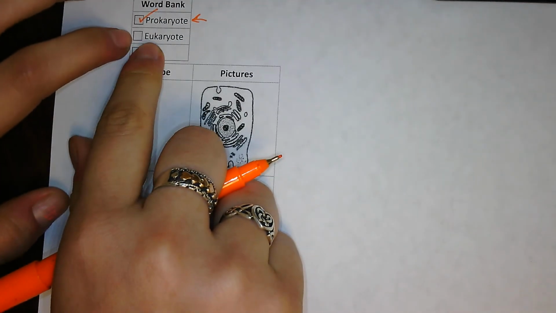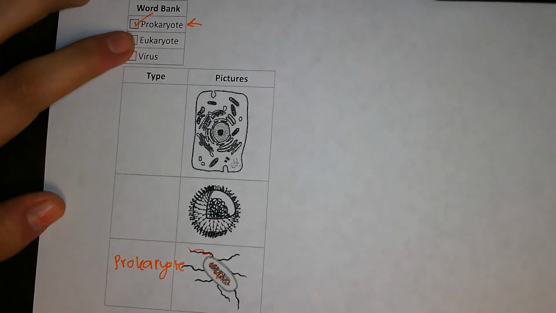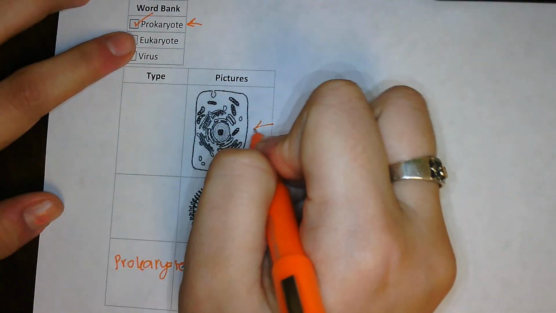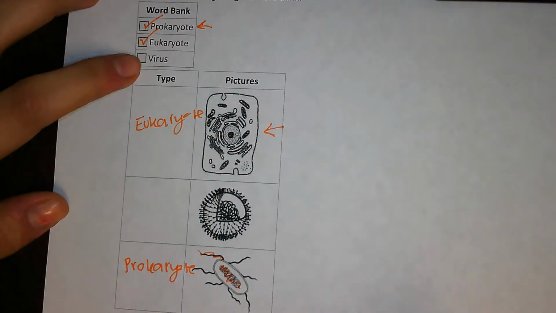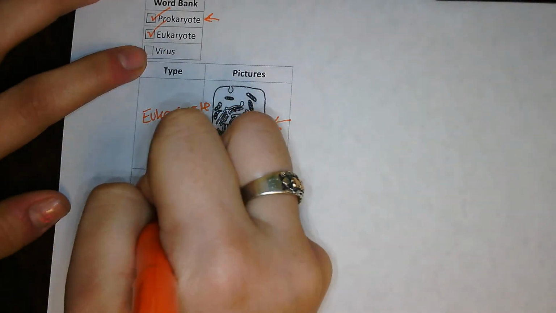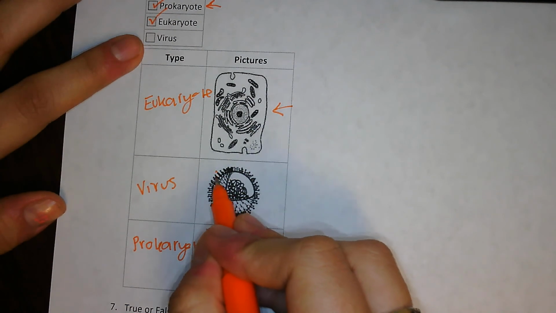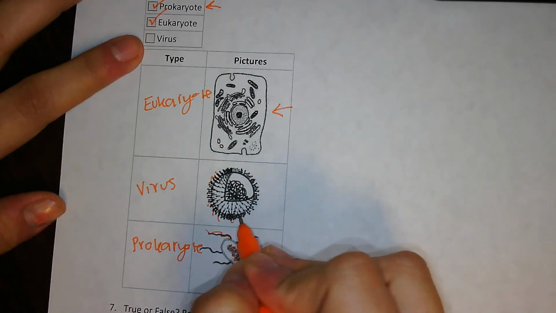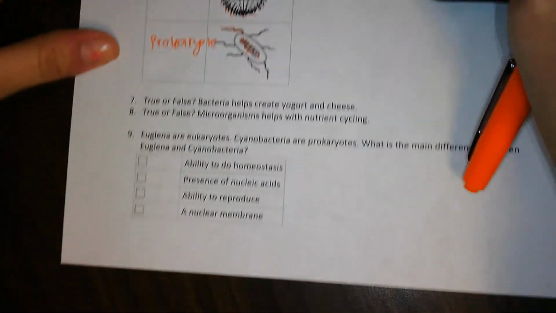Next one, eukaryote. Eukaryotes are the most advanced cell types. They have a nucleus, they have membrane-bound organelles. They look very complex, like this one. So this is my eukaryote. And last but not least, we have a virus, the leftover one. We know that this is a virus because it has all of these little projections, spikes, glycoproteins that help it attach to host cells. Moving on.